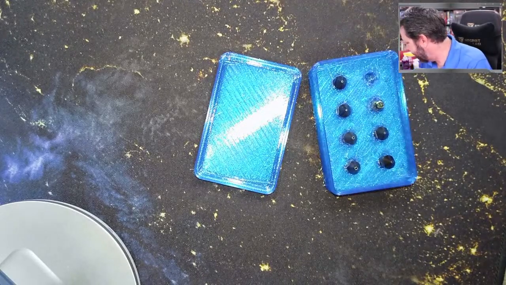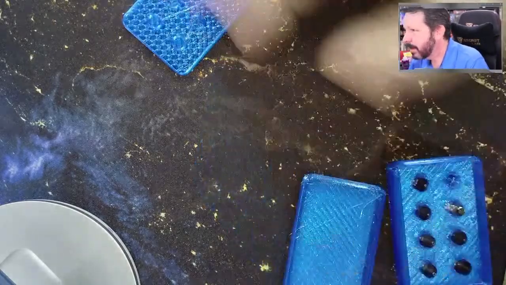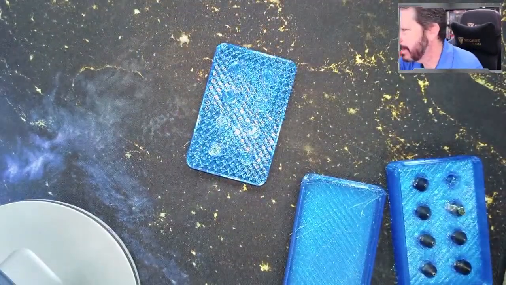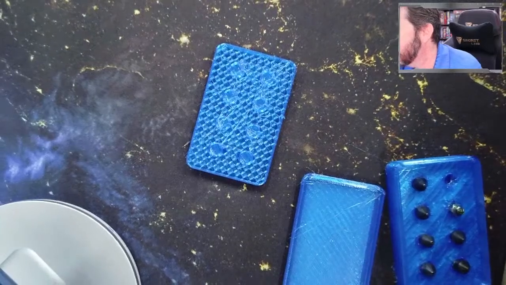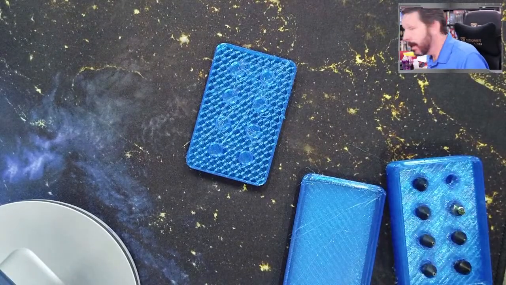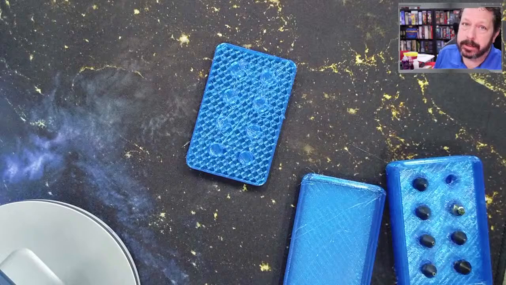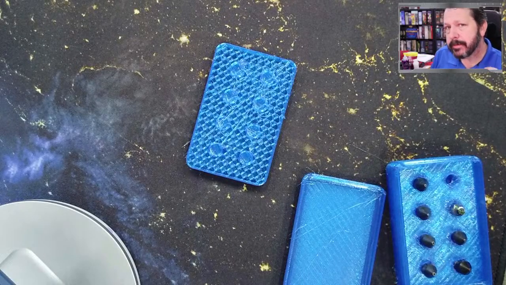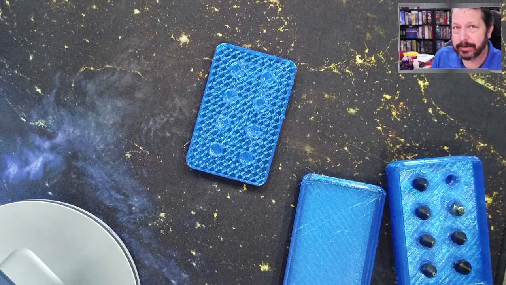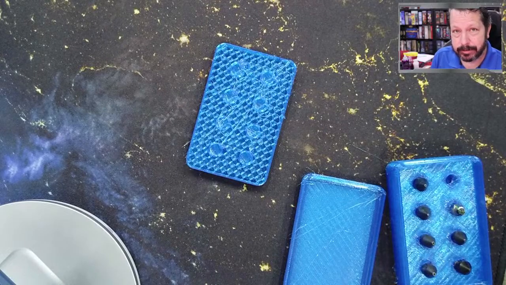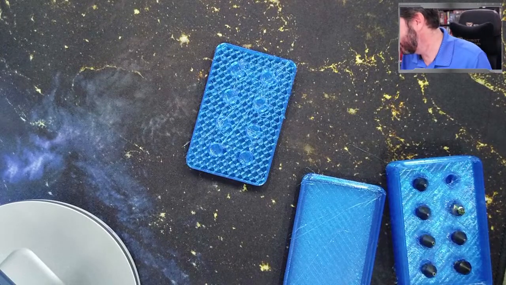It came out well. I did have one failure here. Let's see if I can get it to where you can even see the failure. Yeah, you can see it there. It wasn't because of the TPU. It was because of the printer. And it wasn't even because of the printer exactly. It was really the slicer. So let's see what the failure is and then explain all of that.